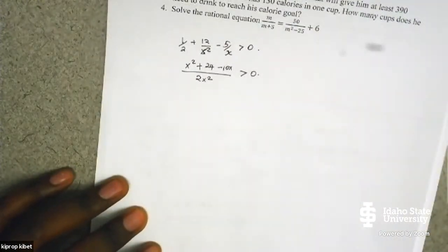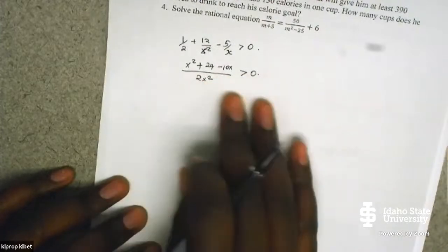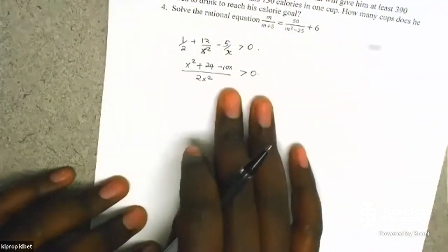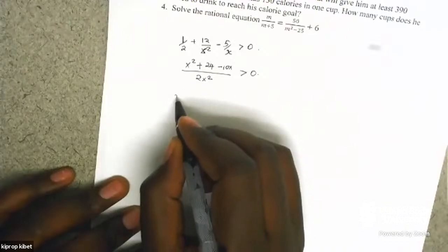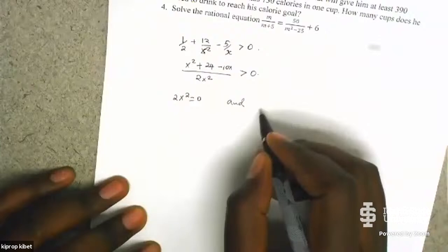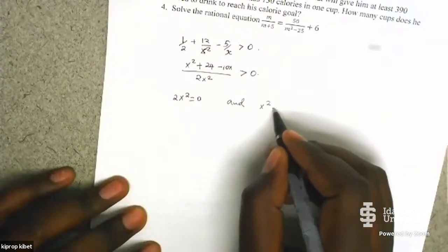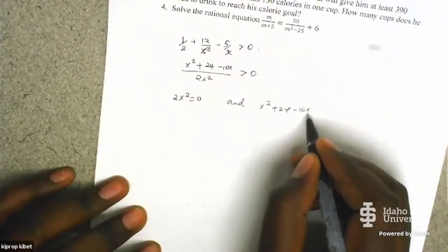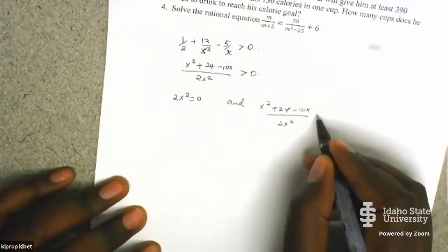So you've already formulated that. Now, since these are 2 values, what you need to do first is let 2x squared be equal to 0, and x squared plus 24 minus 10x all over 2x squared be equal to what?